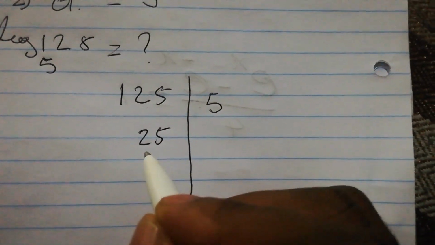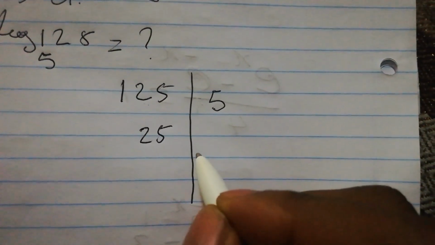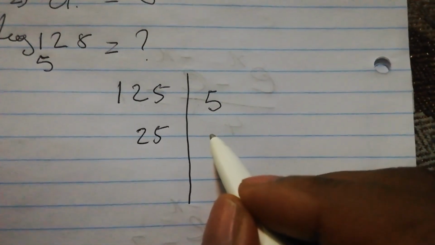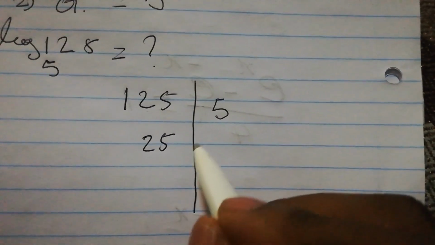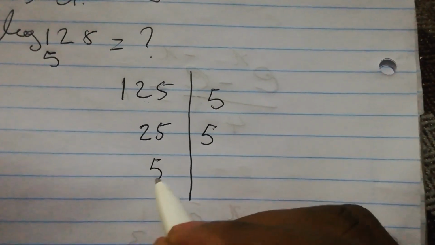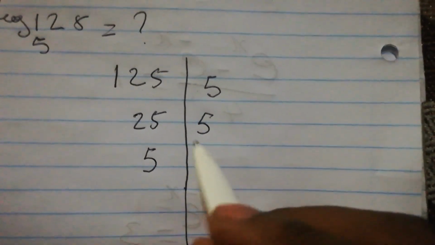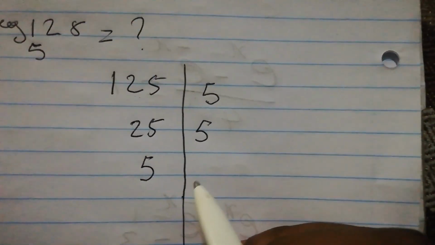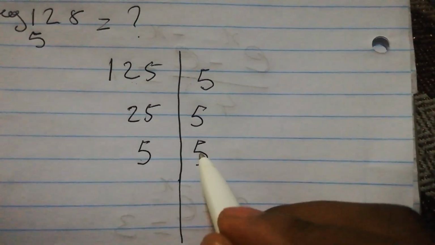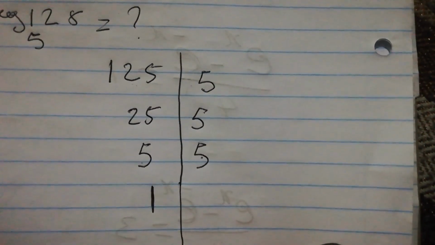What is the lowest number that you need to divide 25 with? Not 1, not 2, not 3, not 4, to get a different number, because if you divide with 1, you're gonna get 25. So again, 5. Then here we're gonna get 5. Now 5, what is the lowest number that you need to divide 5 with to get a different number? Not 2, not 3, not 4. So 5 again, we're gonna get here 5 divided by 5 gives us 1.